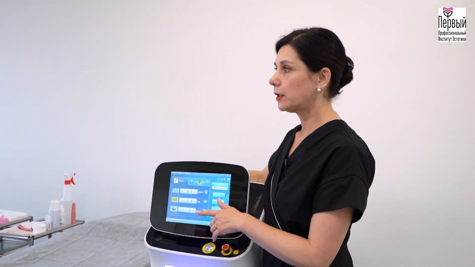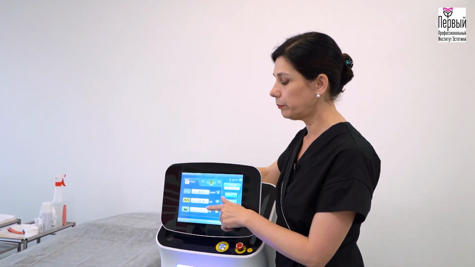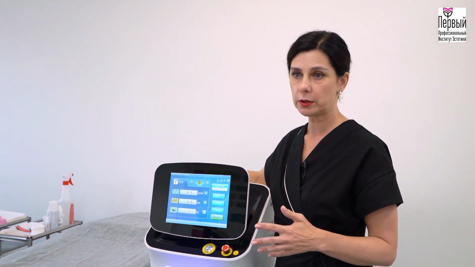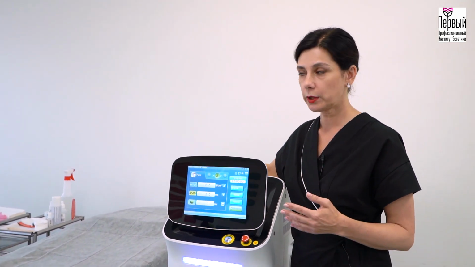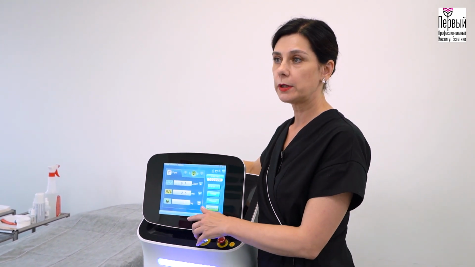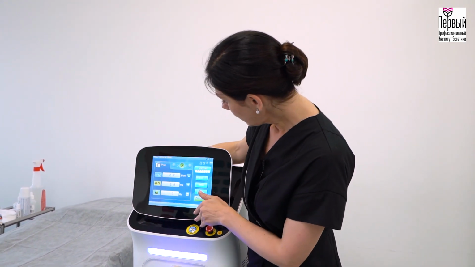For the areas that are known as hot areas, including the bikini area, the face and the armpits, the frequency must be 3. Those areas have a good blood supply. The patient's feelings are always intense and the follicles are deep. Therefore, we should use low frequency and slow speed here.